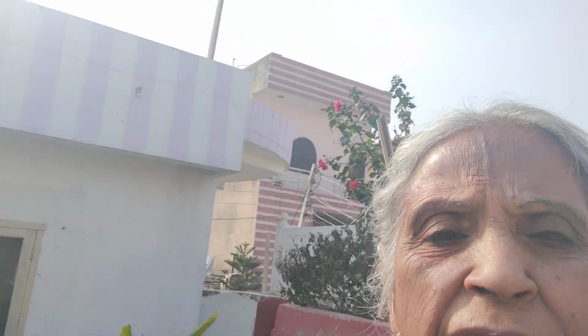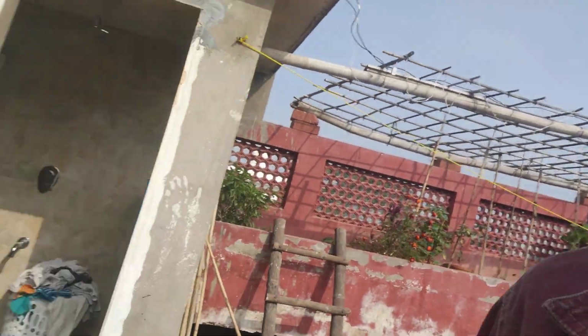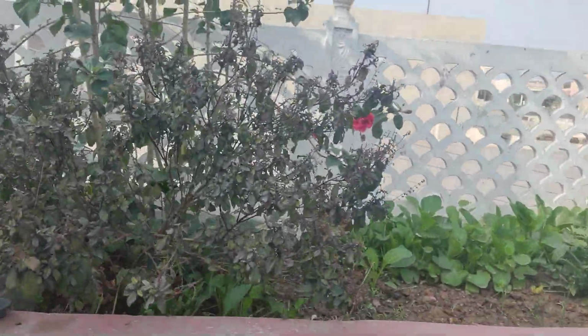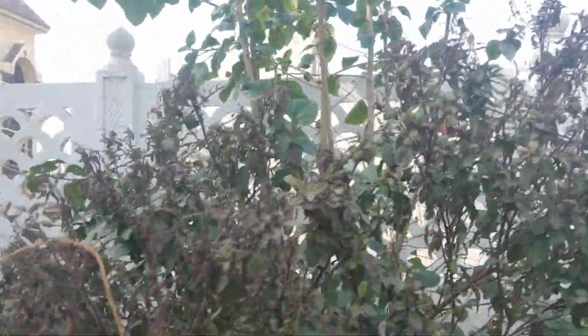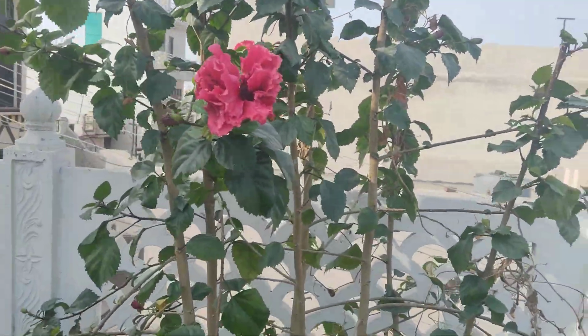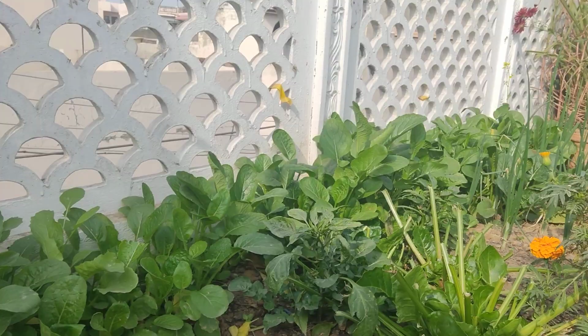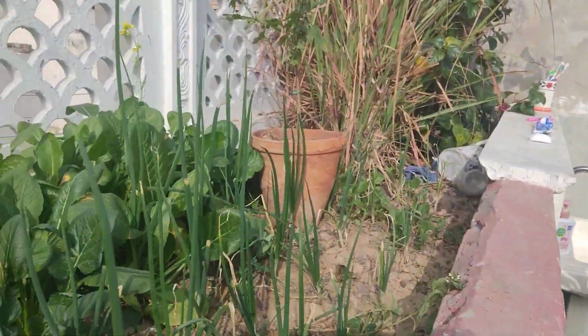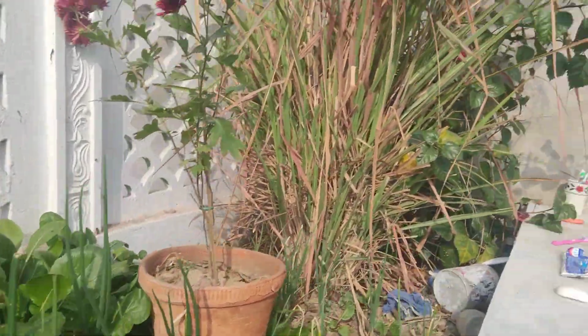Today we will do the root system. Before we start with it, I will show you my botanical garden, and you will enjoy it. You can see this is the basil plant, Ocimum basilicum. And this is another plant, and this is spinach, marigold, onion plants, again spinach.